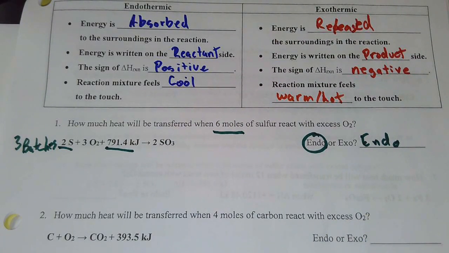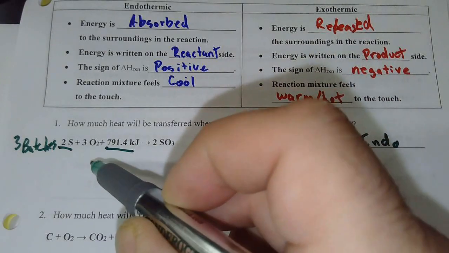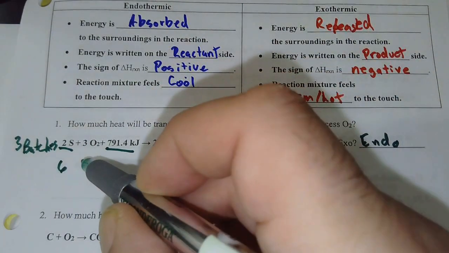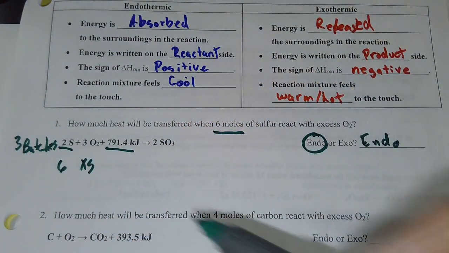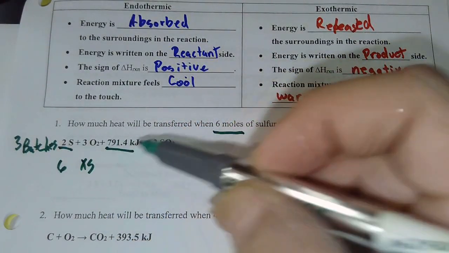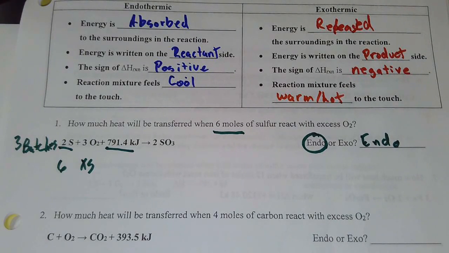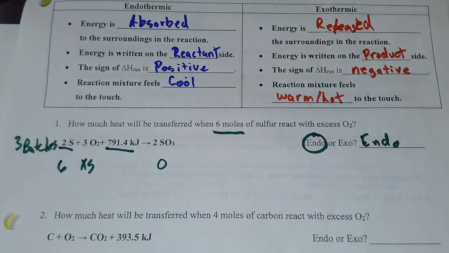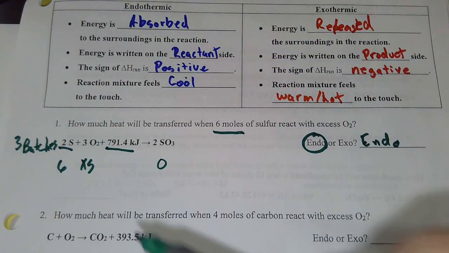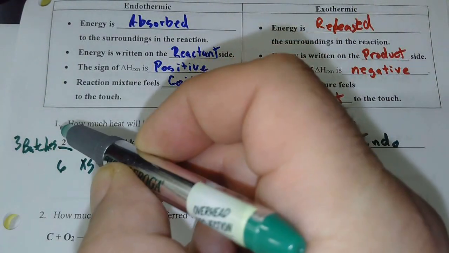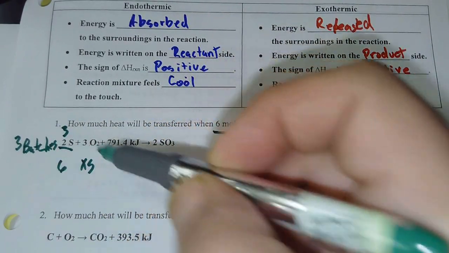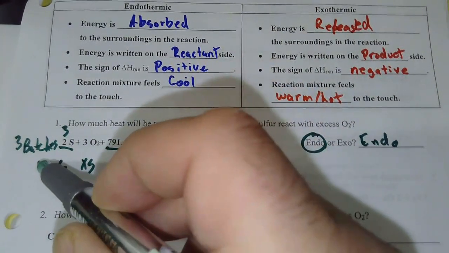The easiest way I would say to do it would be set this up in a BCA chart. So if I say I have 6 moles here, I have excess here, I have this, I don't know how much of this, because that's what I'm trying to find, right? And then I have 0 of this. So I'm going to make 3 batches. So I'm going to use this times my coefficients to find my change line.